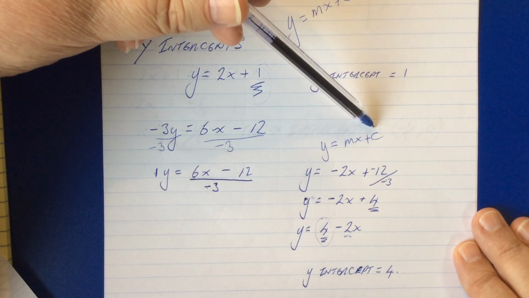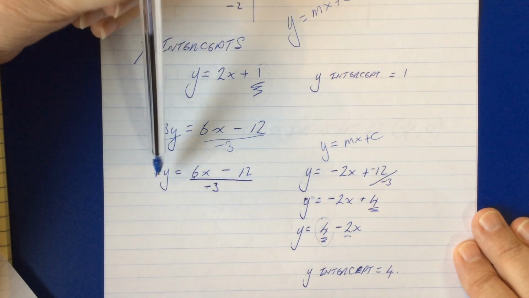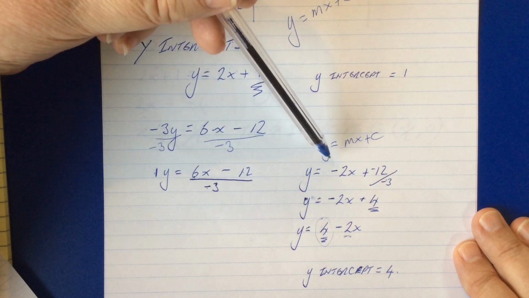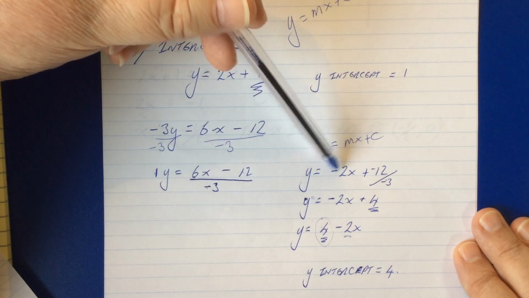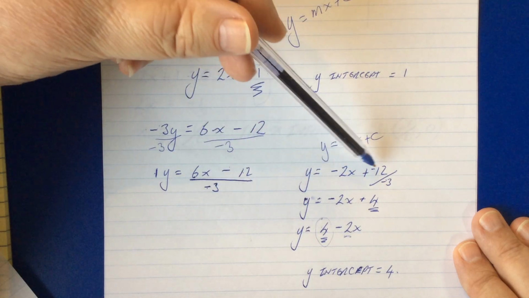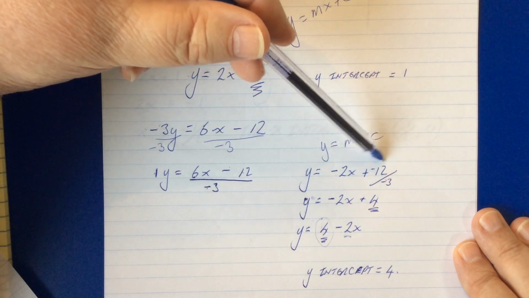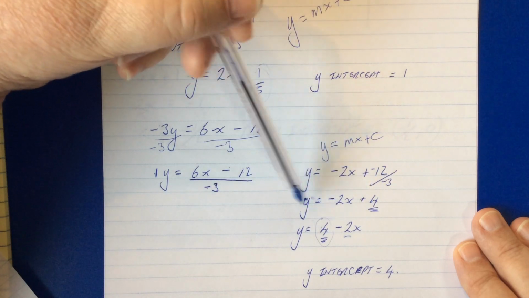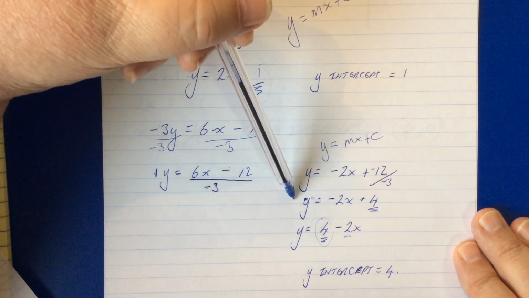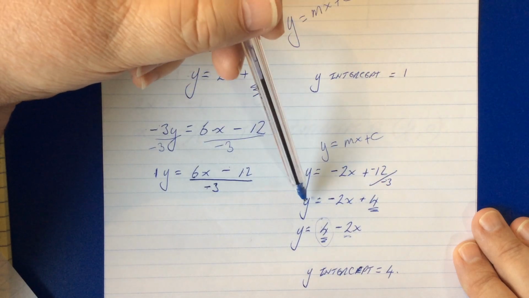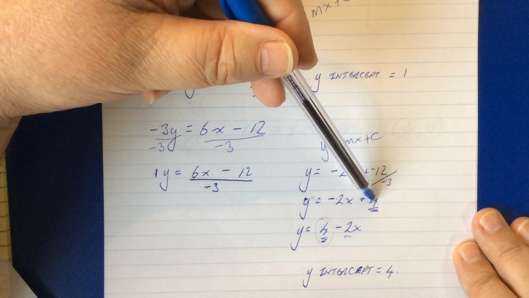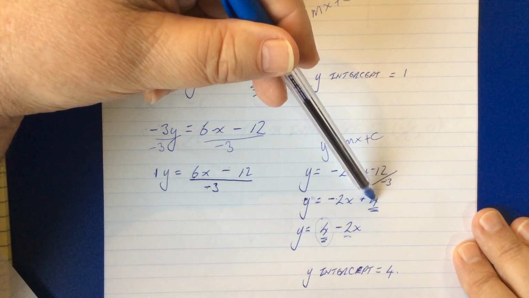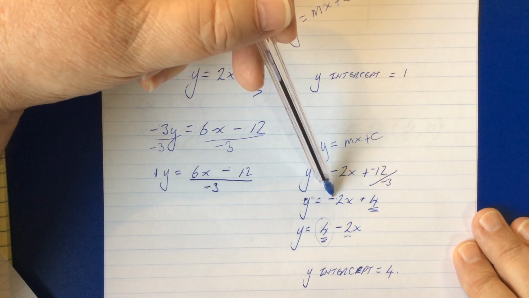What we're looking for is an equation in this form. And by the time we've done a little bit of working here, this is what we get. 6x divided by negative 3 gives me negative 2x. Negative 12 divided by negative 3 we see here, and when we work that out, we get 4. And now we have this in the form in which we want it. y equals negative 2x plus 4. 4 is our y-intercept. We have found the y-intercept. The gradient of this thing is negative 2. We'll get to that in a minute.